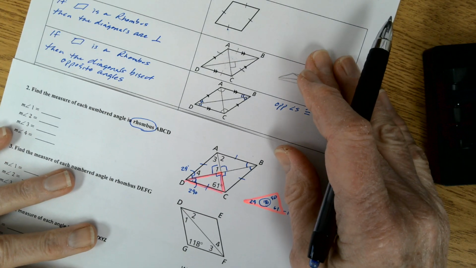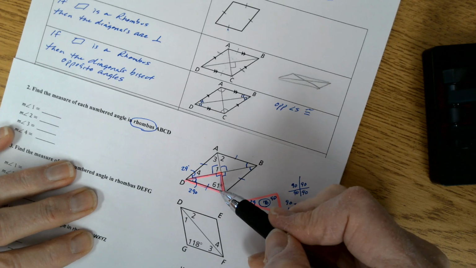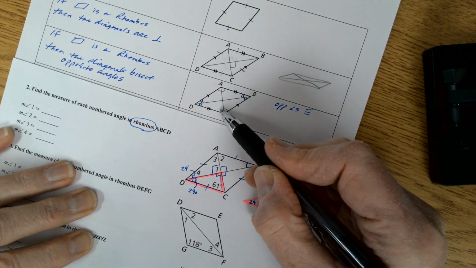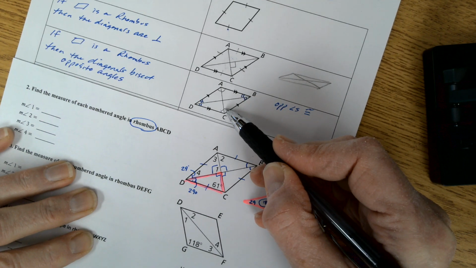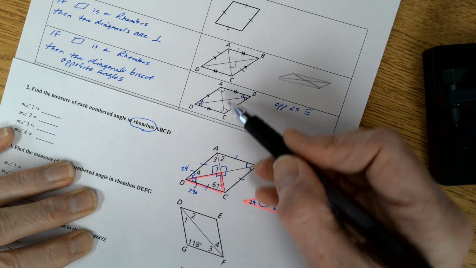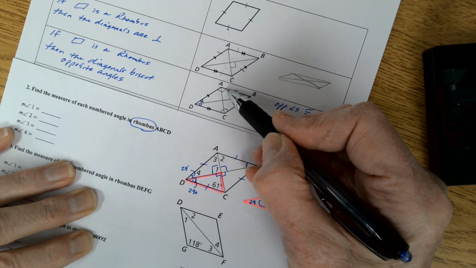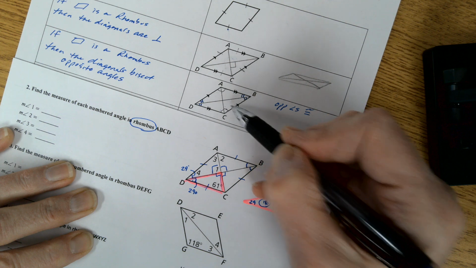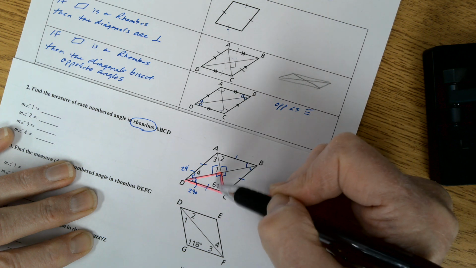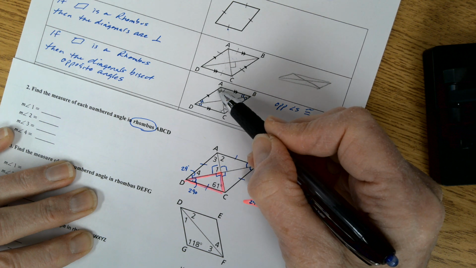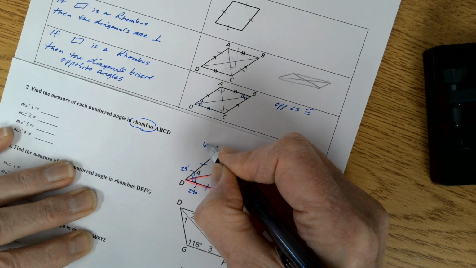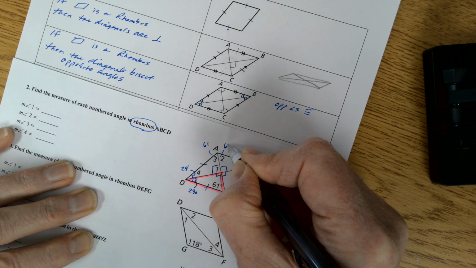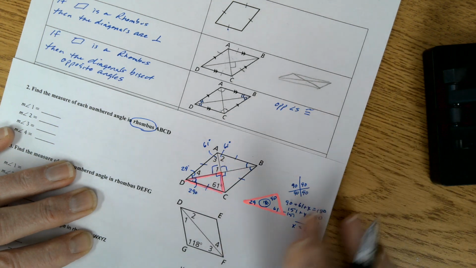This is 61, so this is 61. That's 122, this whole thing's 122. All four of these triangles are congruent to each other. So this is 61, this is 61, this is 61, all of these. And that'll help you with that.